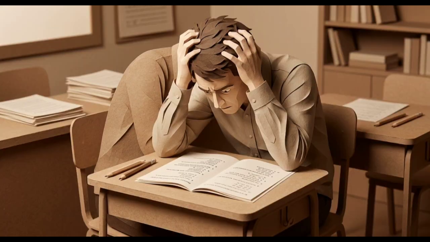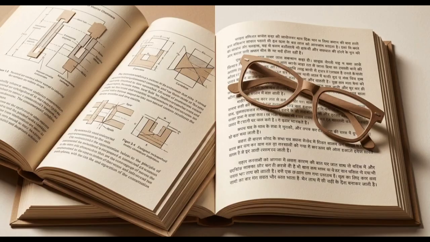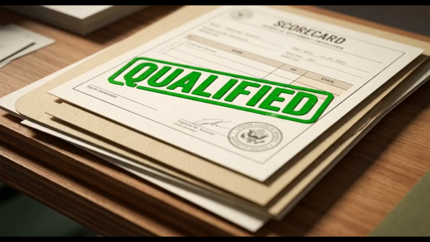Failing to understand this language split causes severe panic on exam day. You have to actively prepare to read, understand, and solve your core subject questions in either English or Hindi. So what score do you actually need to hit? For general category candidates, the target is 90 marks out of 150 to pass the CTET.